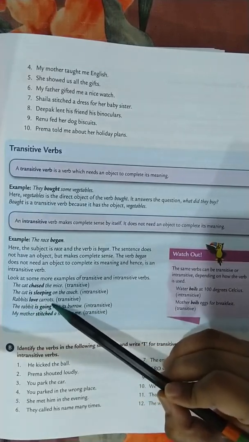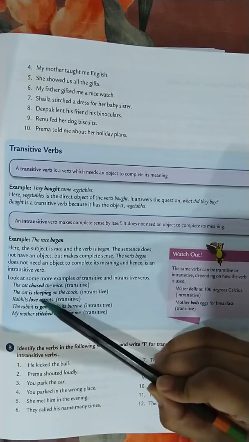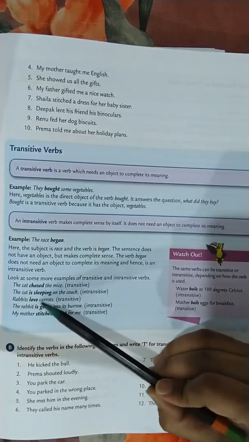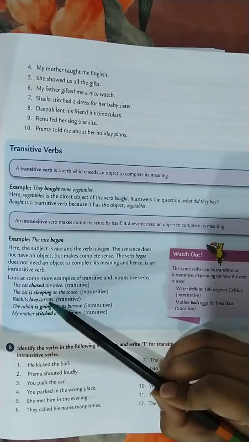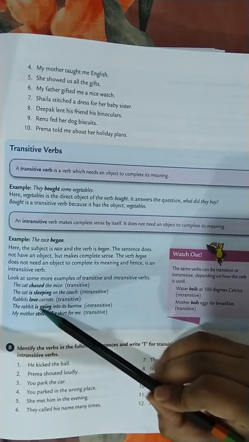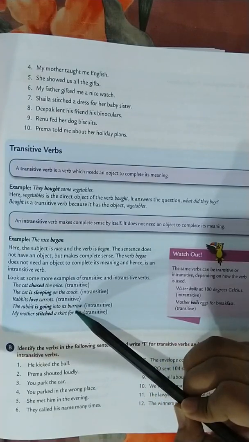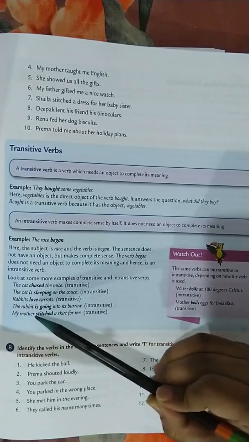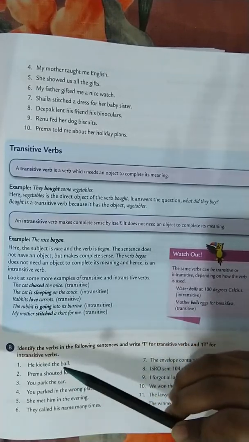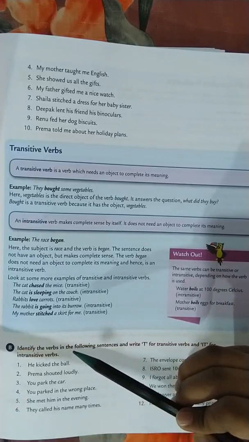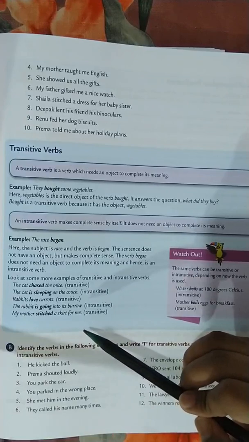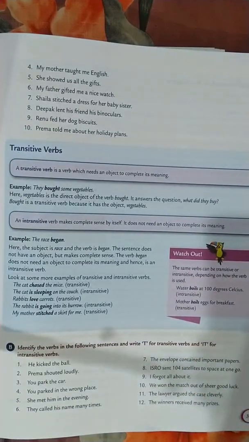Rabbits love carrots. It is a transitive verb. Why? Because it needs an object, that is carrots. The rabbit is going into the burrow. It is an intransitive verb because the rabbit is going into the burrow is not taking any object to complete its sense. Okay?